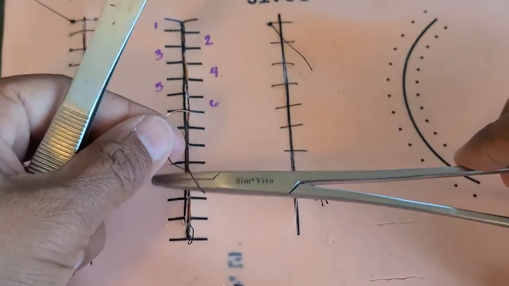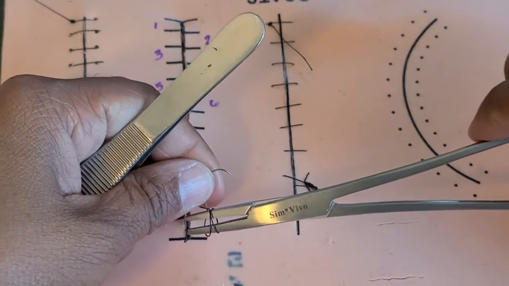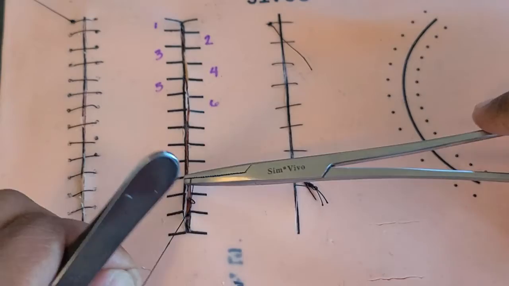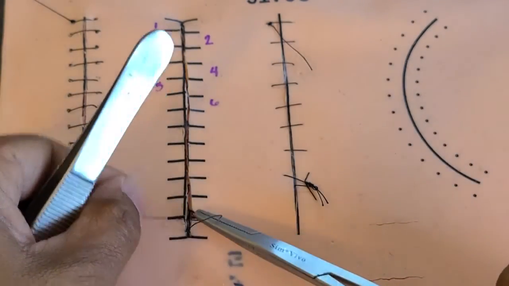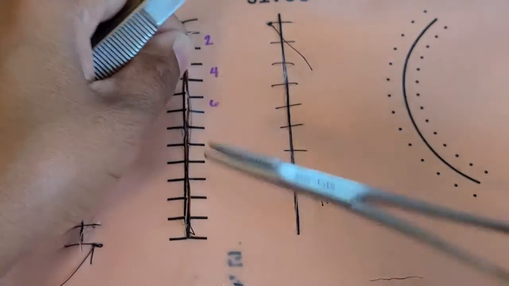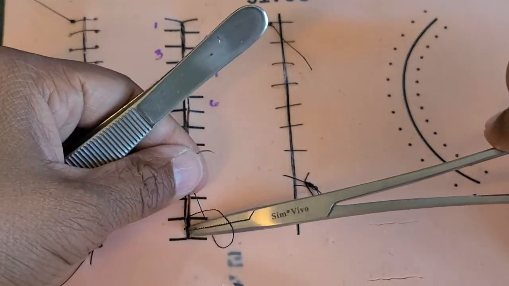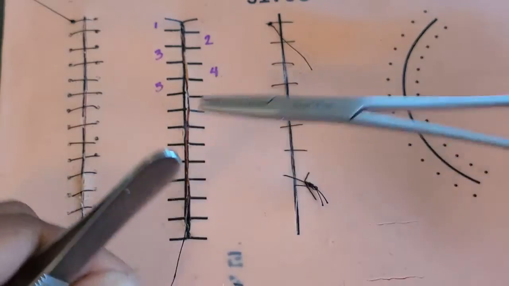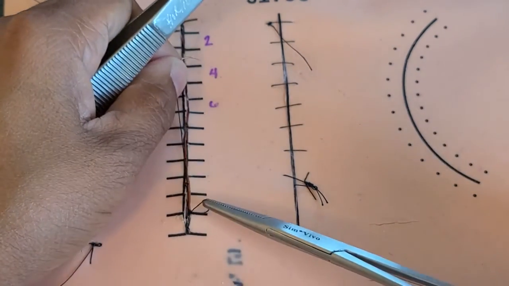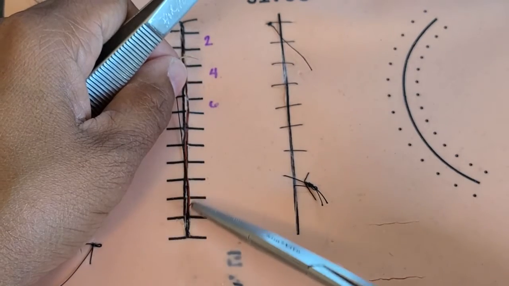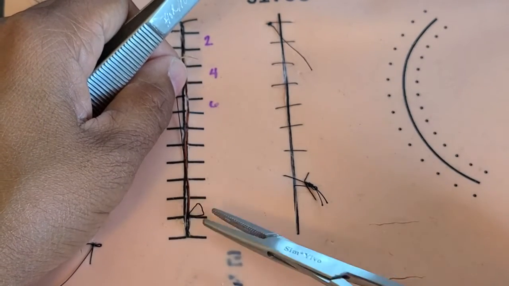Just like how you've learned to instrument tie, you double your knot: away, toward, away. Some people will actually cut this little loop.